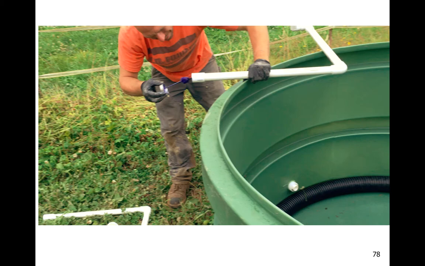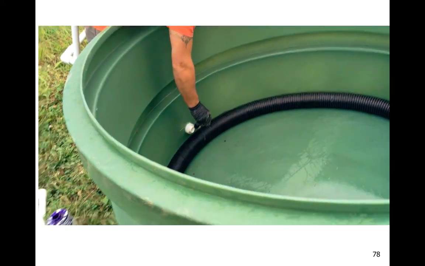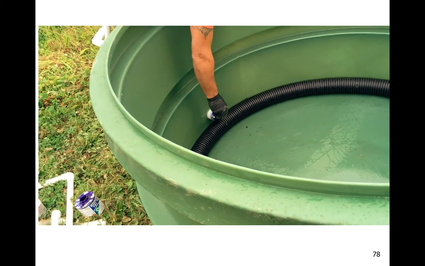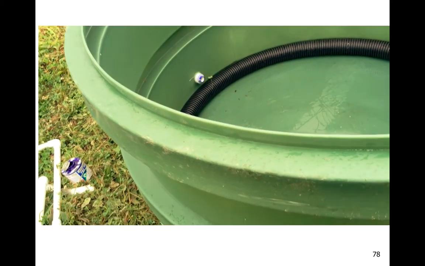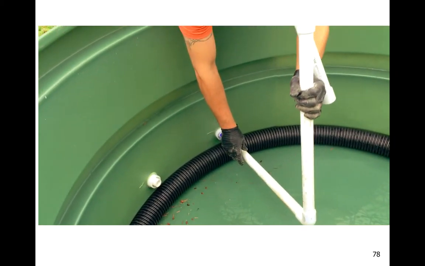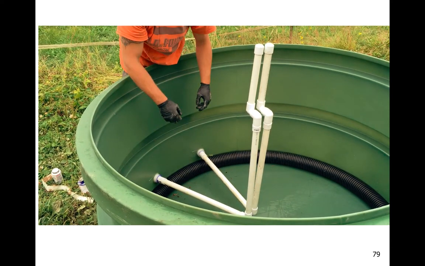We want to glue the plumbing that we've provided with the kit. There'll be 2 what I call internal plumbing pieces. And when you get these put in place, they're just kind of going to dangle there in the air, and that's fine. Just don't worry about doing any adjustments at this point.